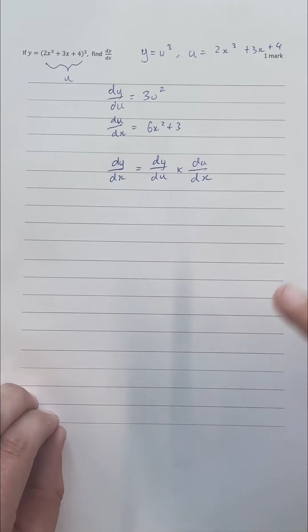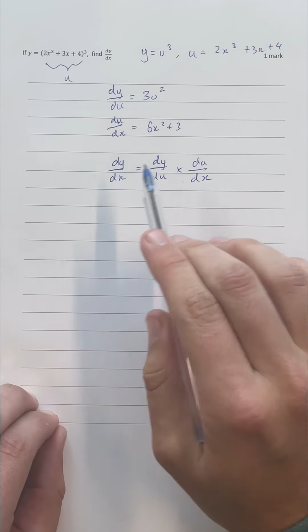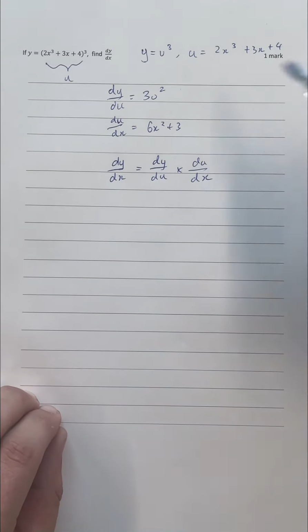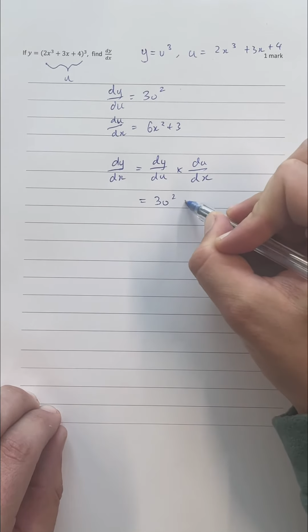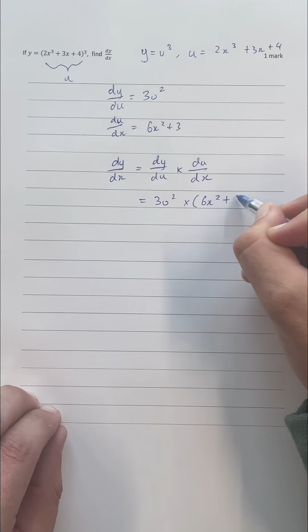And then our final step to find our final derivative, which is dy/dx, is just to multiply these two expressions for our derivatives together. So what we say is that this is equal to 3u^2 multiplied by (6x^2 + 3).